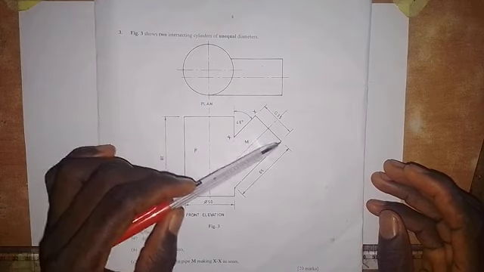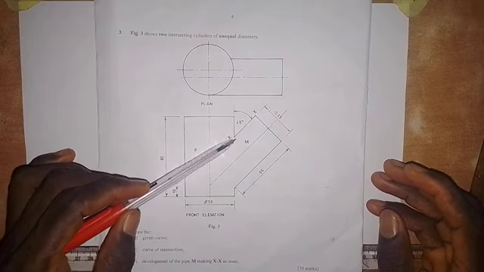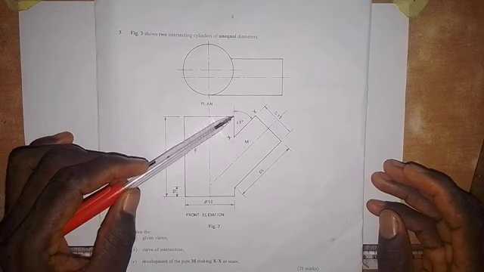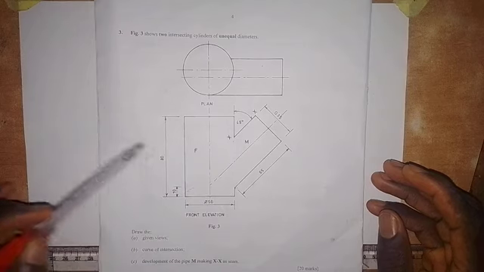The diameter of the intersecting cylinder is 35 millimeters. Then we have this line at an angle of 45 degrees to the vertical line. The same applies to this line and also this center line.